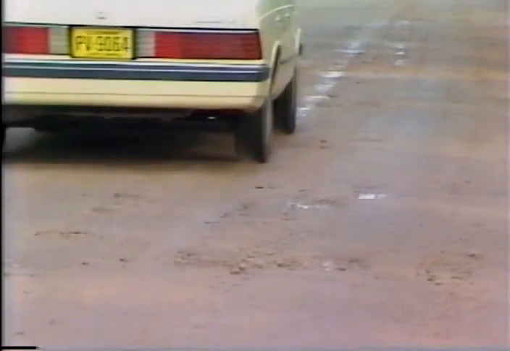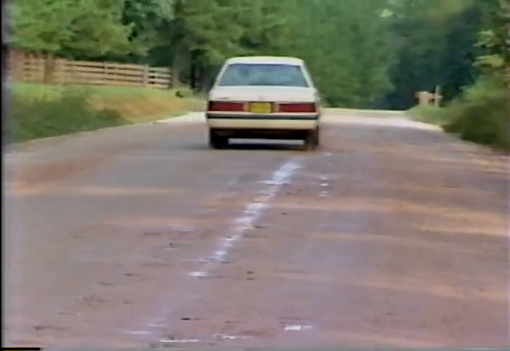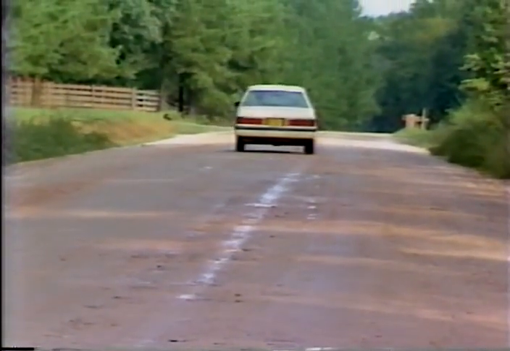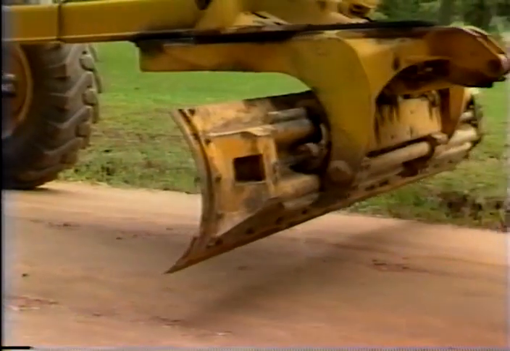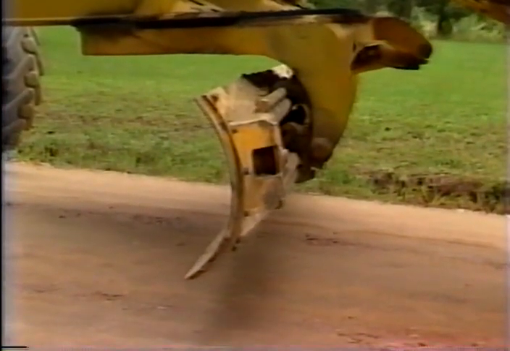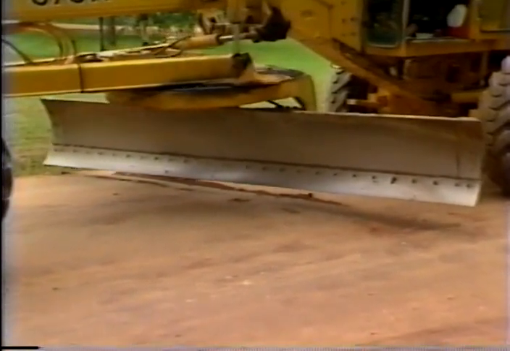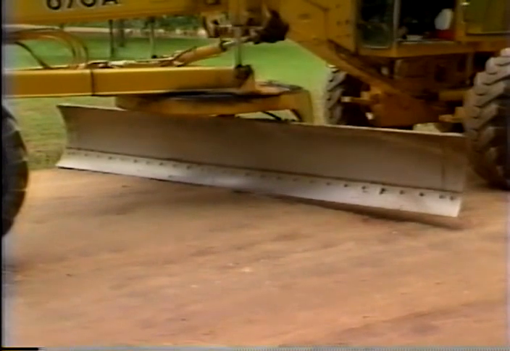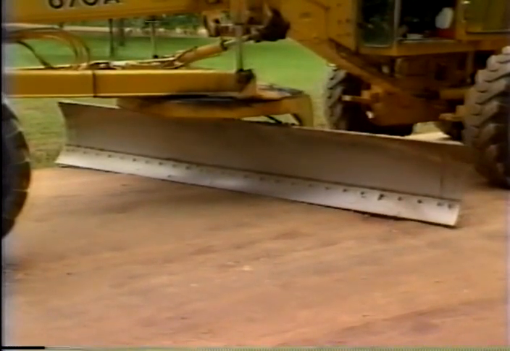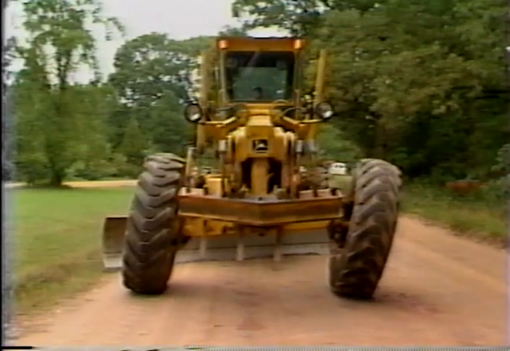Reshaping of gravel roads should be done when the roadbed is moist. A dry, hard surface is difficult to cut and may also quickly damage the blade. To begin the reshaping operation, pitch the blade slightly back to create a cutting action. Angle the blade 30 to 45 degrees so the material is carried toward the center of the road and windrowed there. Lean the wheels 10 to 15 degrees in the direction that the material is to be moved.